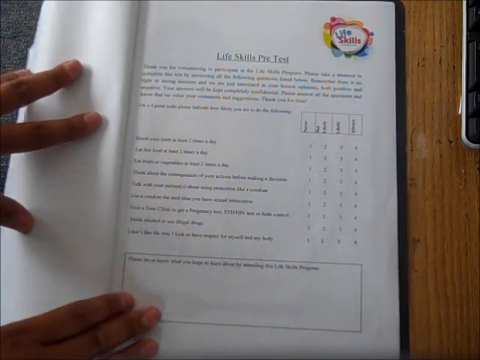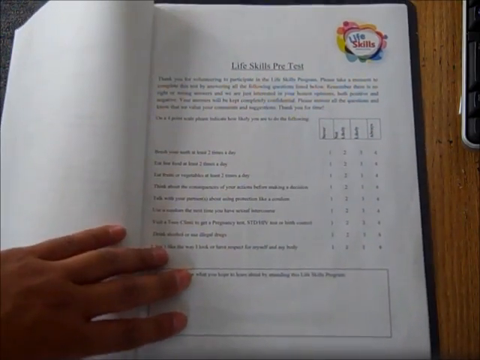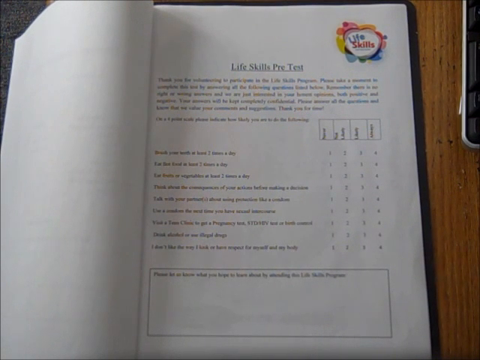The second sheet would be a life skills pretest, and what this does is it basically gauges the knowledge they had before the group started, and different behaviors. Because what we're looking at with the Life Skills program is definitely behavior change. So that's what our focus was when developing this survey. Some of the questions to go along with this are, do you brush your teeth at least 2 times a day? Do you eat fast food at least 2 times a day? Do you eat fruits and vegetables at least 2 times a day? Do you think about consequences of your actions before making a decision?